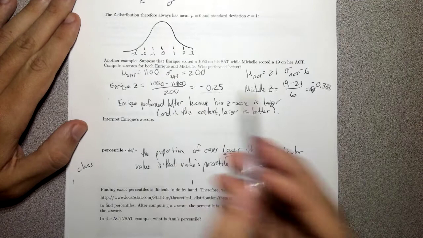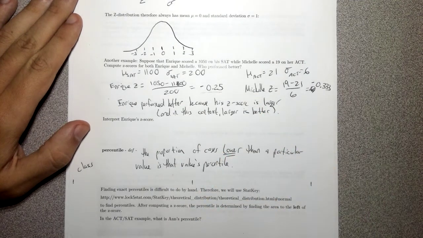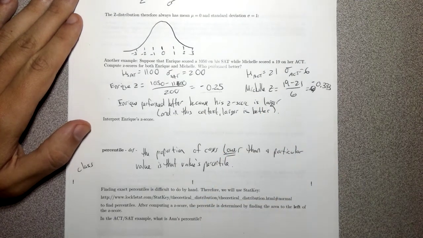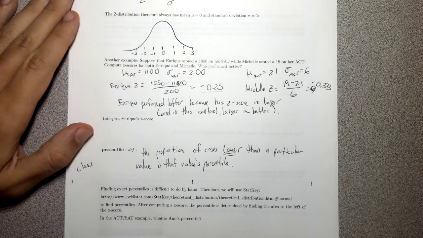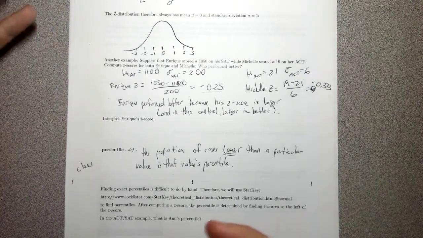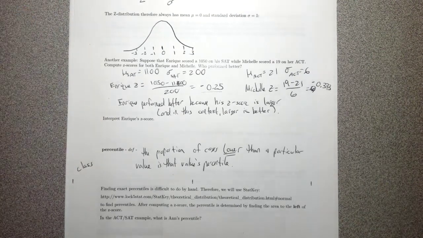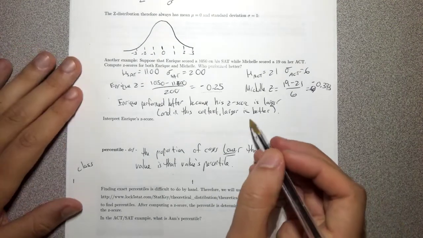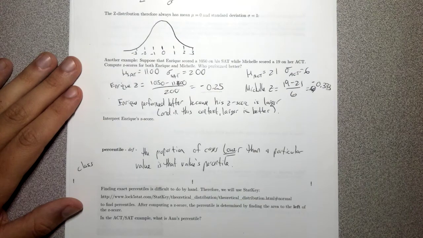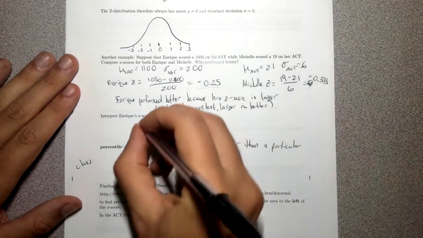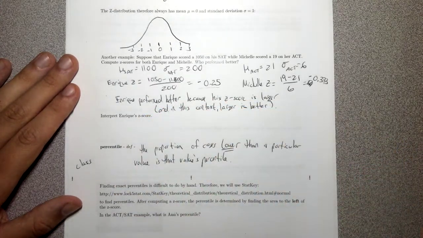You could think of something like a running time for a race. In that context, a smaller z-score would be better because it would indicate that you ran the race faster. So it is context dependent. We can also interpret Enrique's z-score like we did before.